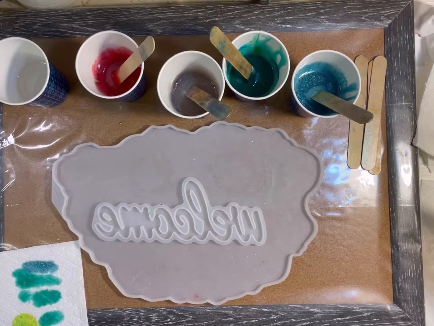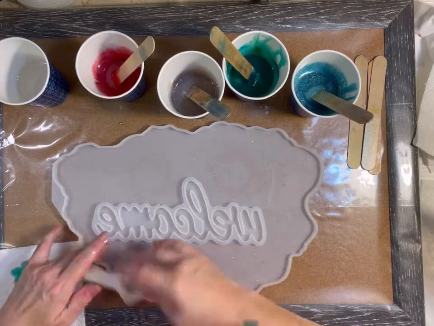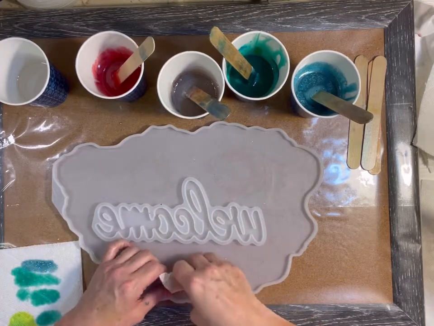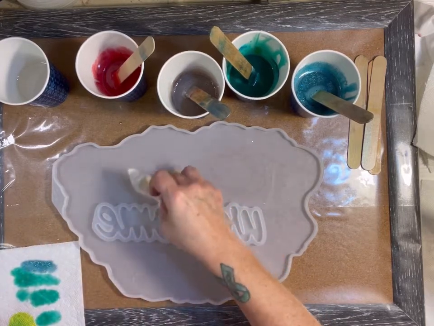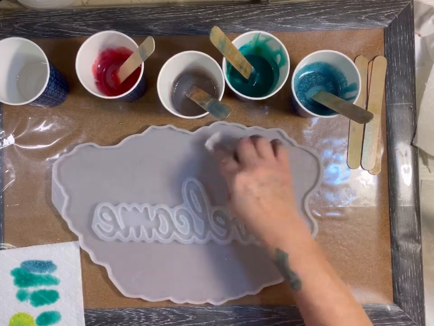Should not mix over your piece. I knew better than that, and I did it anyway. Shame, shame, shame. Sam, you have been taught better by your mentors, by which I would like to thank all of them. I've learned everything that I know about resin right here on YouTube.